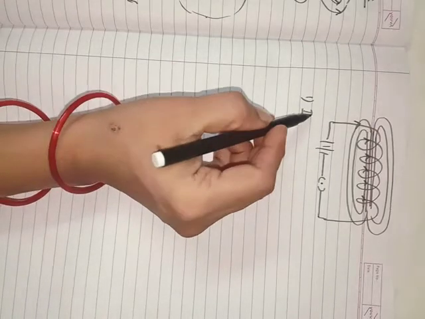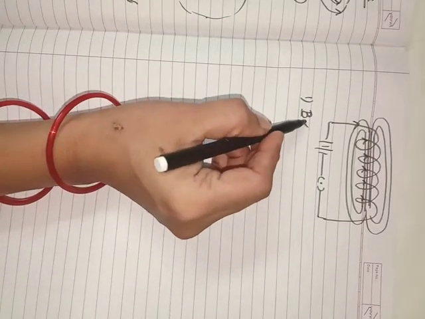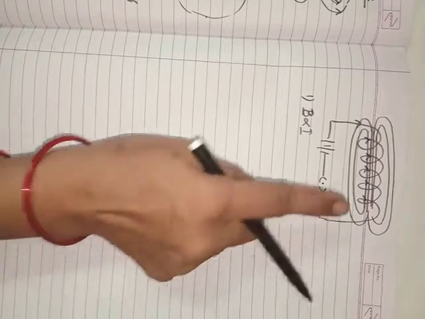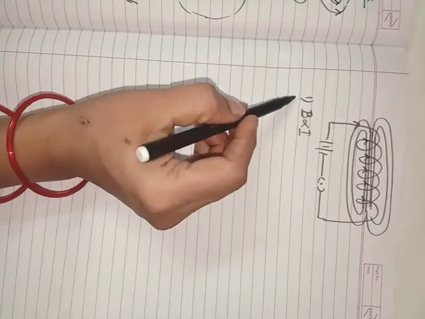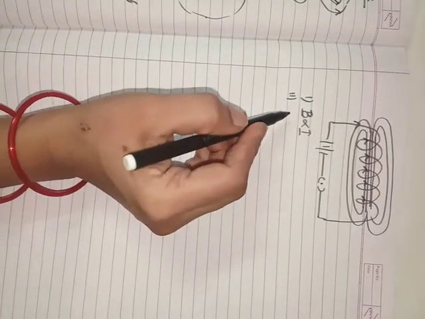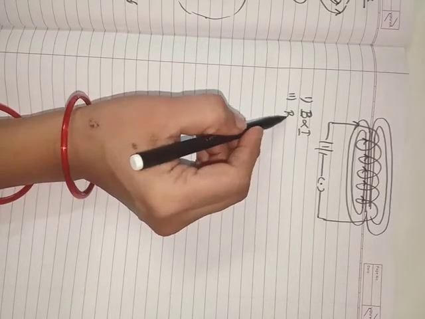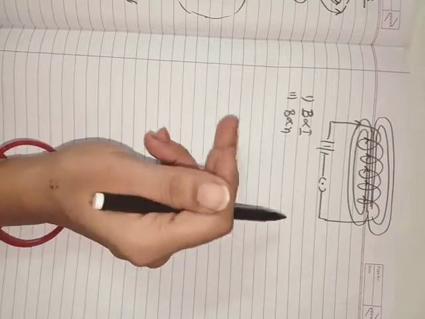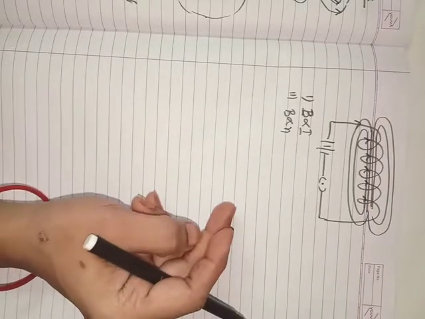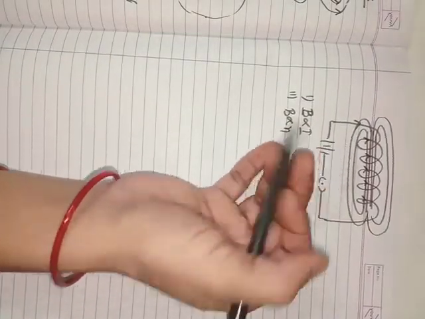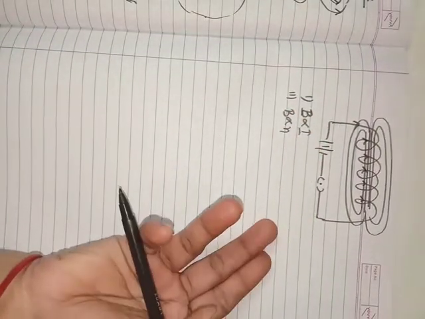First, we know that the strength is directly proportional to the current. So by increasing the current, we can increase the strength of the magnetic field produced by it. Second, by increasing the number of turns, we can increase the strength of the magnetic field produced by it. I explained to you how the strength of the magnetic field produced by this solenoid increases.